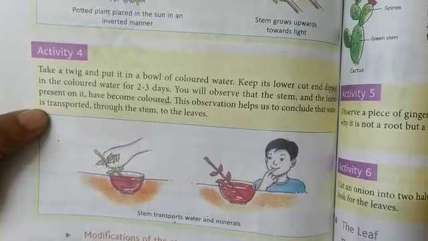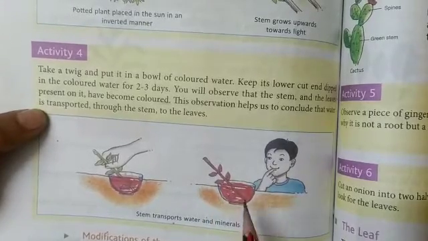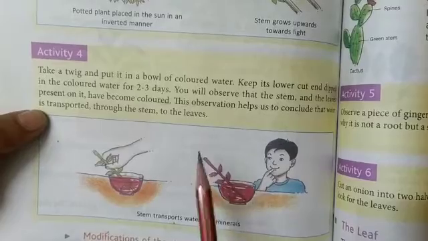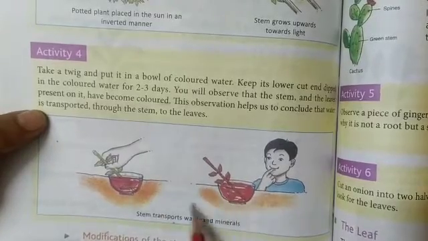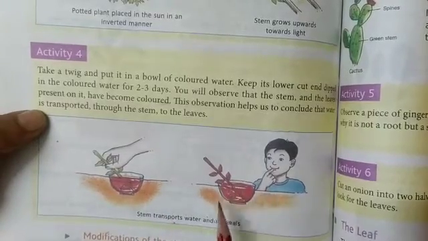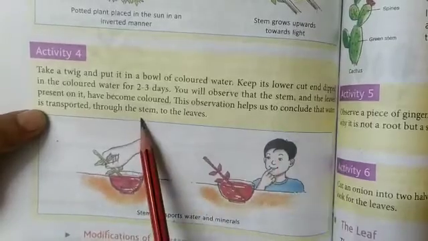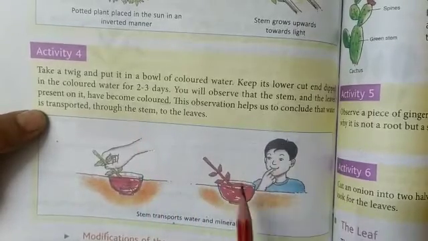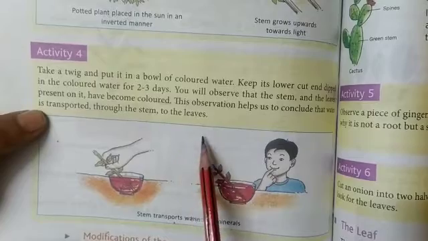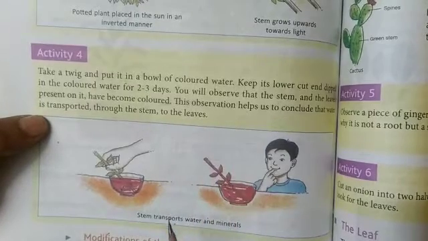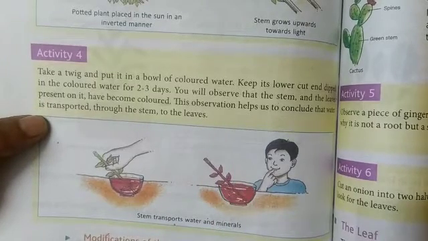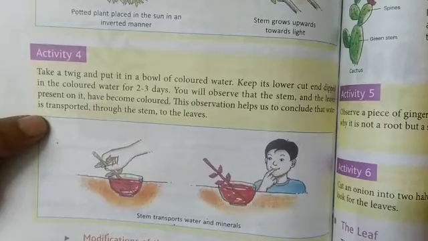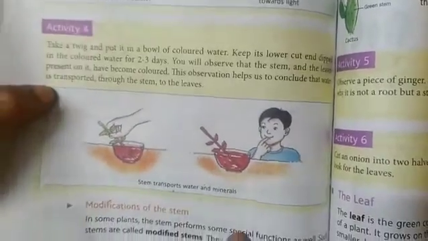We have just studied the functions of the stem. It plays a very important role. With the help of this activity, we can prove that stem transports water and minerals to different parts of the plant. So, a very important and interesting activity. You can do it yourself at your home.